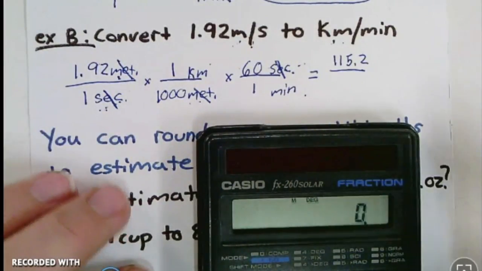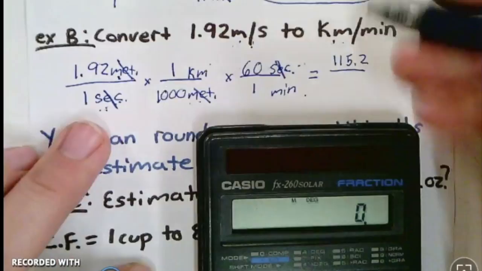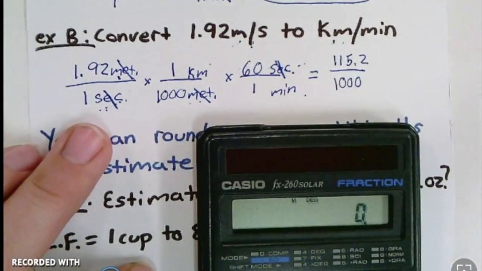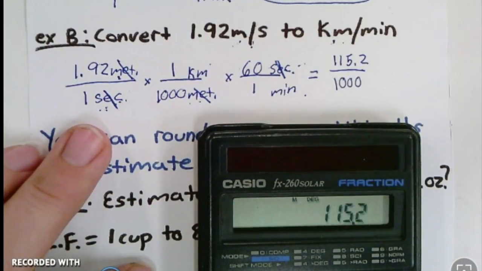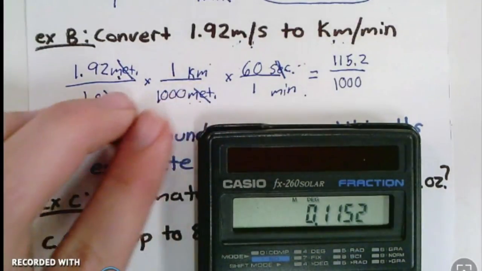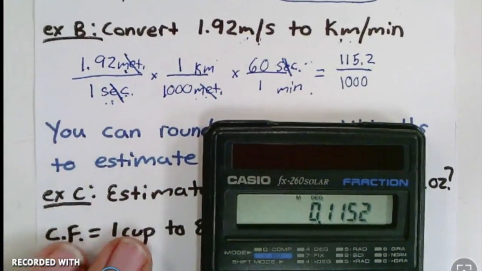And then over here, I multiply across, and I have 1,000. So then I'm going to divide 115.2 by 1,000, and I get 0.1152.